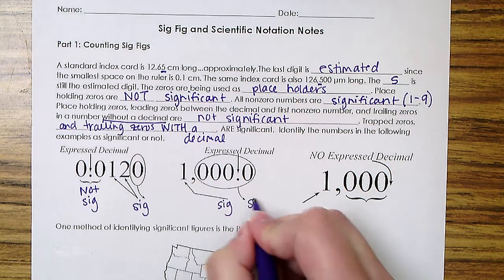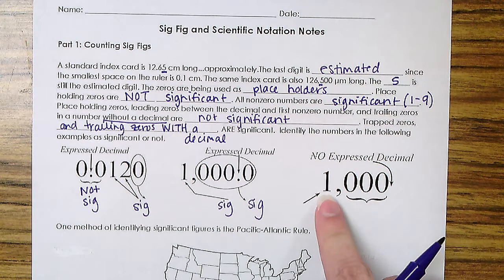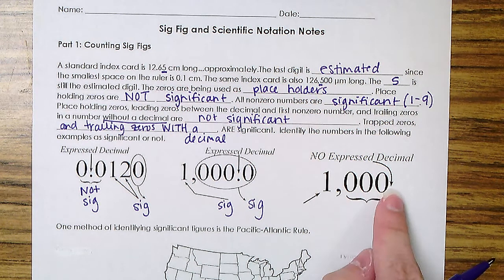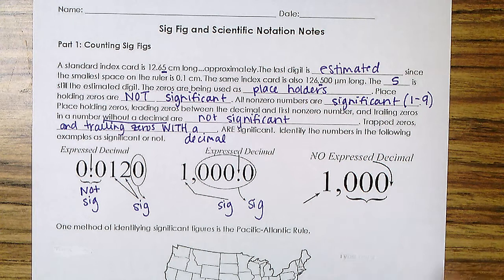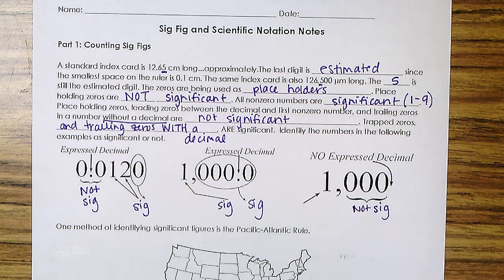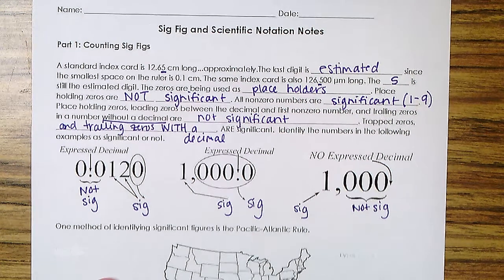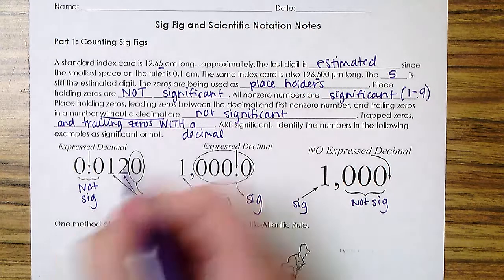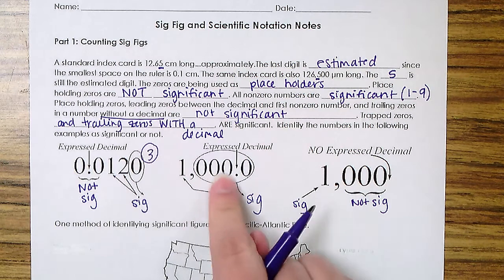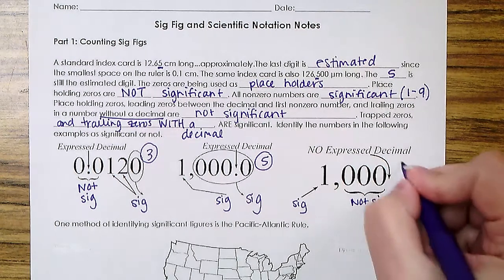So these are also significant. Now here there's no decimal place. So we know without a decimal that these are placeholding zeros. So those are not significant. But 1 is a non-zero number, so it is significant. So if I were counting the sig figs here, I would say that this first one had 3 sig figs. This one had 1, 2, 3, 4, 5 sig figs. And this one had 1 sig fig.